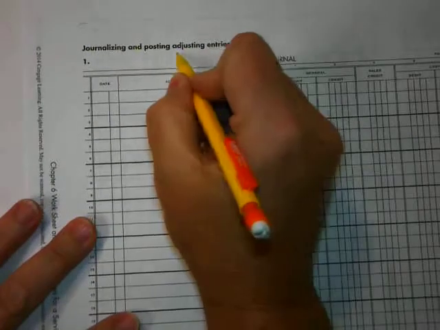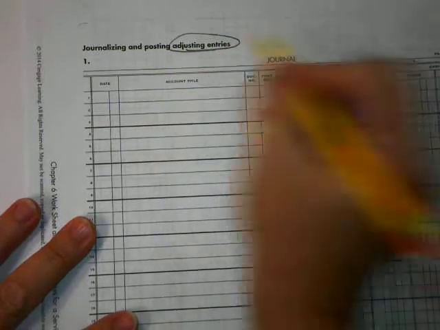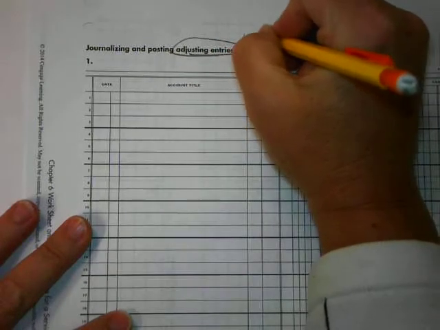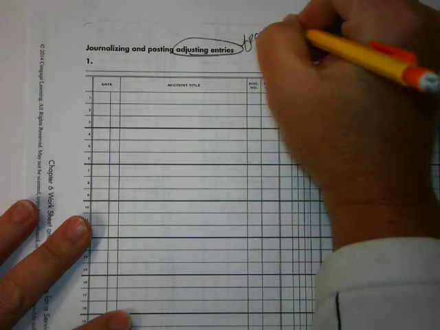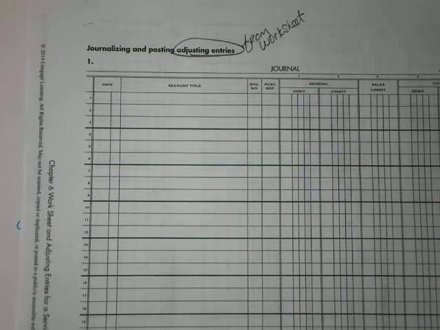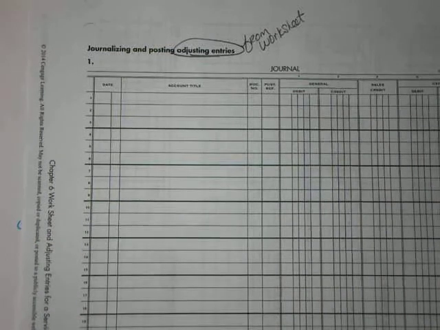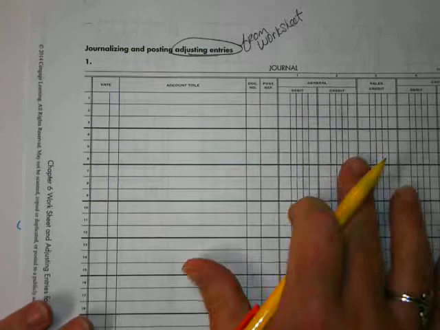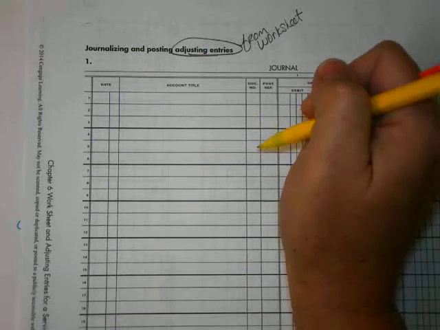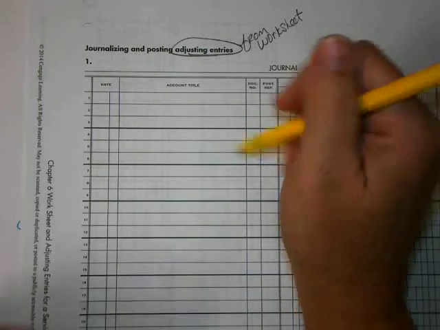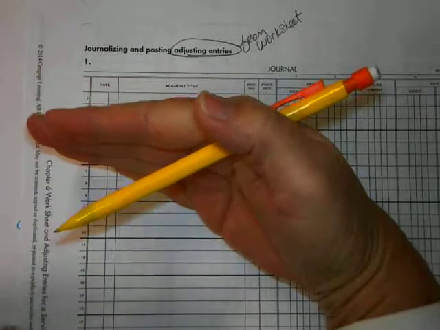So these are the adjusting entries. These adjusting entries are coming from the worksheet. Okay, and adjusting entries always happen at the end of the month, the last day. Okay, we do not have source documents for adjusting entries. So to get away with that, we have a heading, kind of a little section heading.